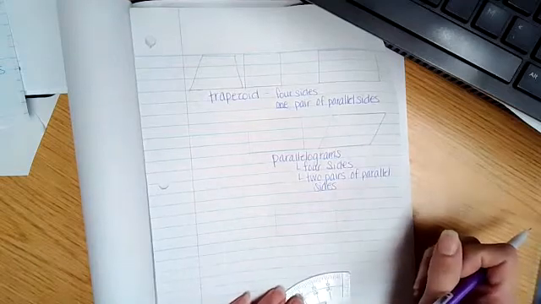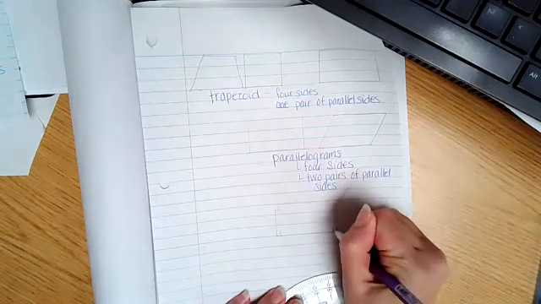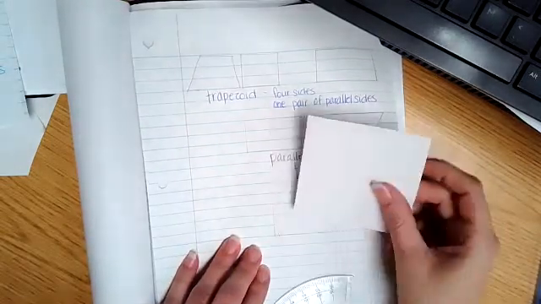Okay, so there's an example. Each of these are right angles. I can tell because if I took a piece of paper and I stuck them in the corners, it should form a perfect right angle.